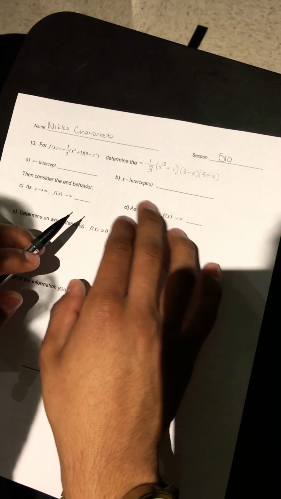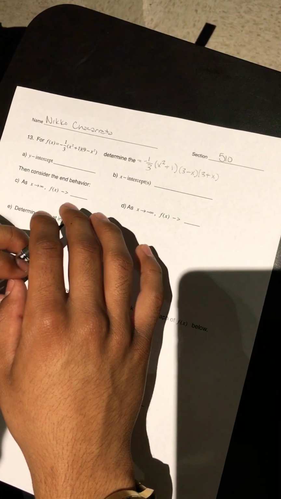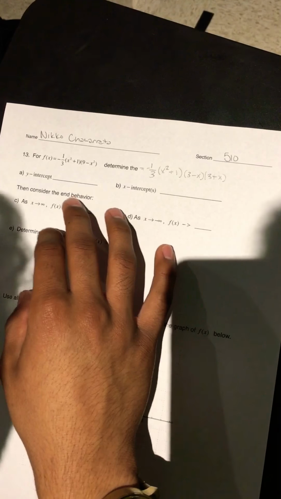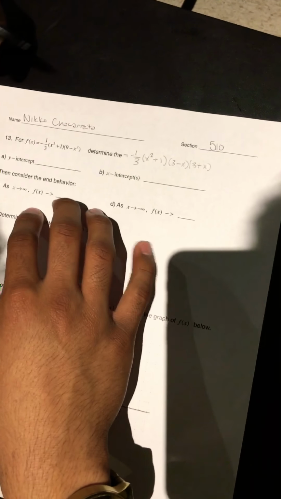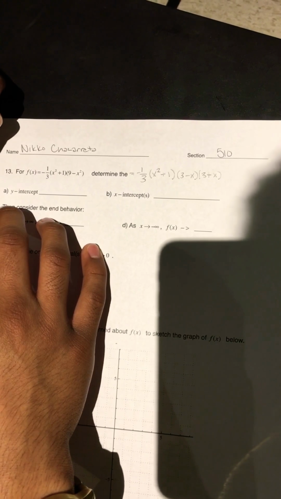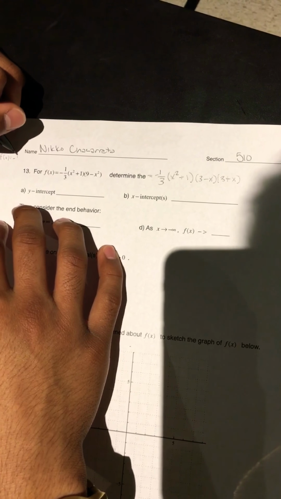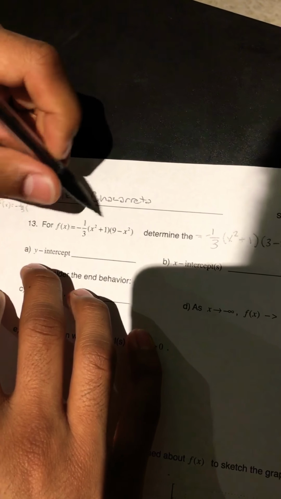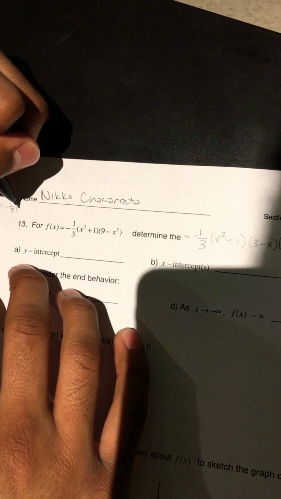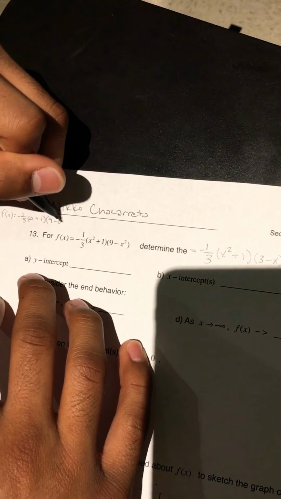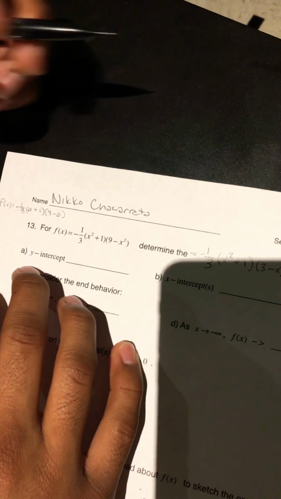you realize your y-intercept is, so to figure out your y-intercept, what you want to do is you do f of x equals negative 1/3 times, you replace x with 0, so you do 0 plus 1 times 9 minus 0, because that's where you have your x's at.